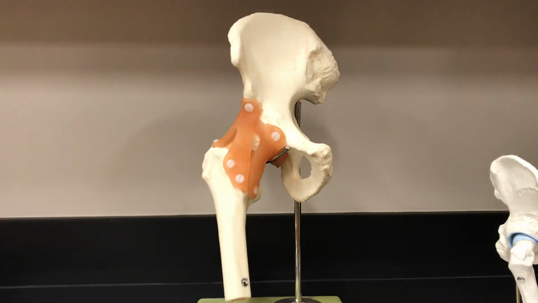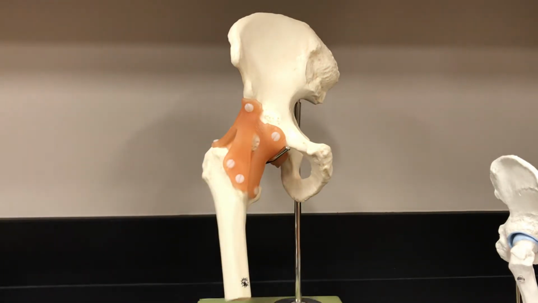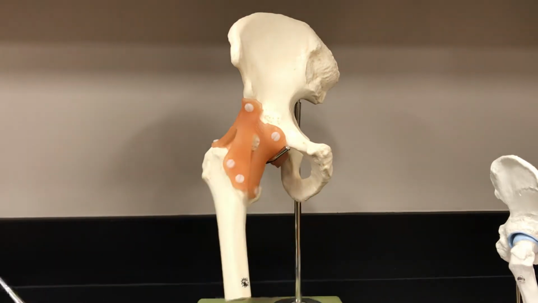And because it's a ball and socket type of joint and has a synovial membrane and synovial capsule and articular cartilage, and in the acetabulum the labrum, we call this a synovial joint by structure. So synovial joint as a structure, and diarthrotic joint or freely movable joint as function.